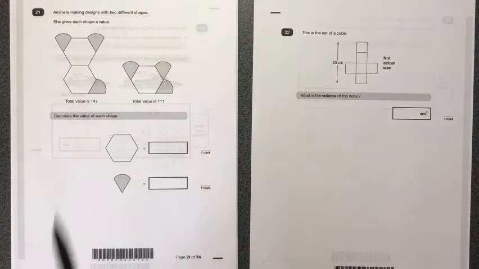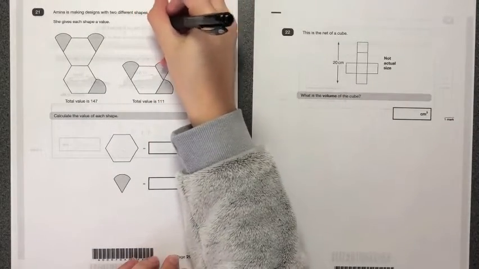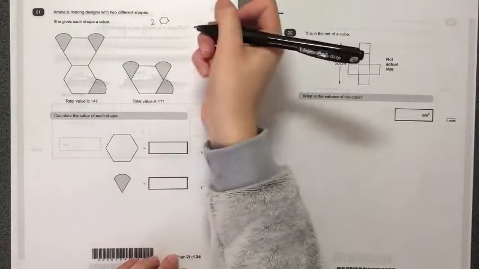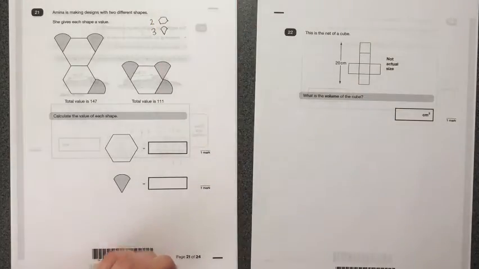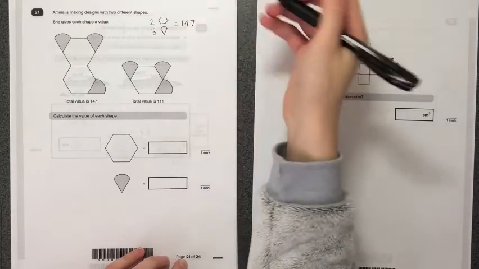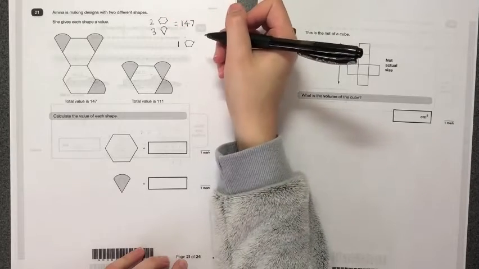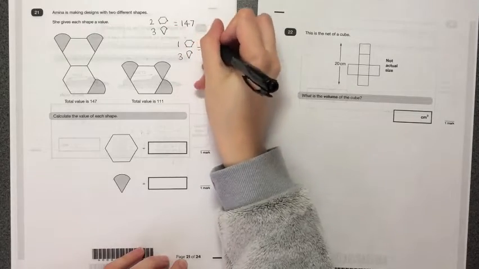We can see that our first shape has 2 hexagons and it has 3 of this shape, kind of like a triangle but has a curved top. So that's for our first shape, and that has a total value of 147. For our second shape, we have 1 hexagon and 3 of these cone shapes, like so.